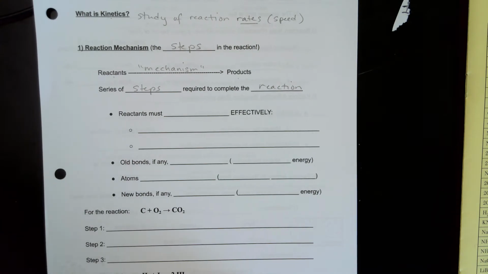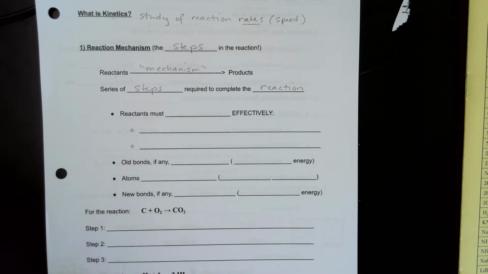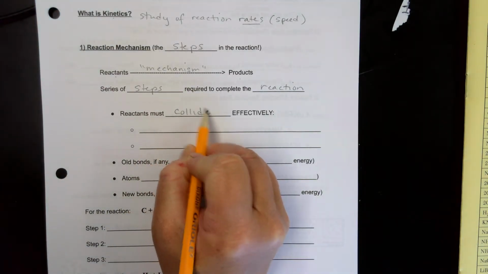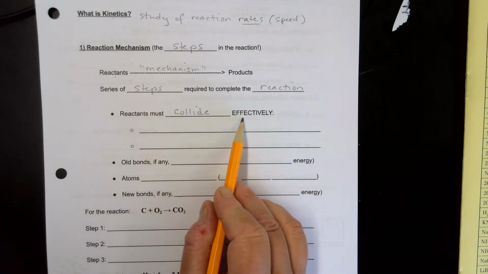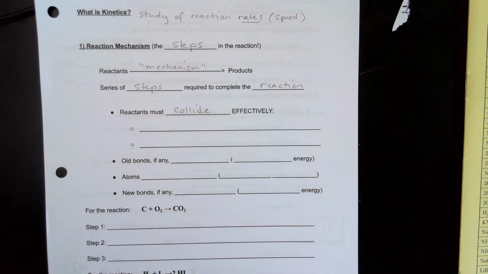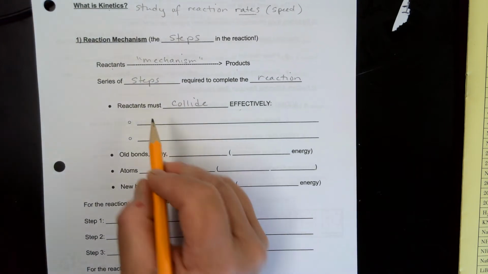Before any chemical reaction can take place, there's something called collision theory. Reactants must collide with each other in order to react, but they must collide effectively. You can't just have a casual bump of two chemicals and have them react. So there's a couple things that have to happen.